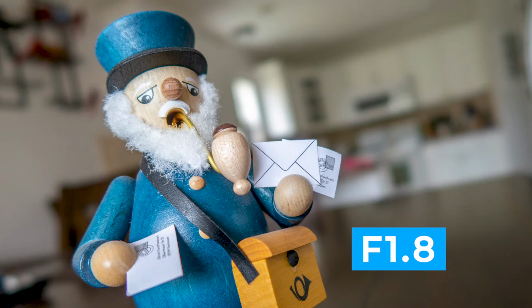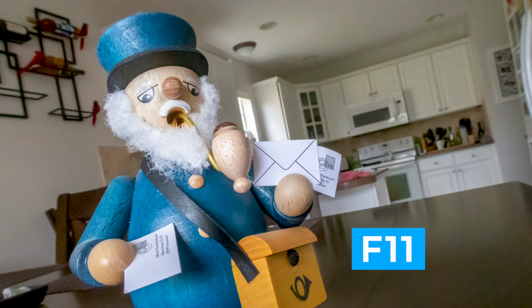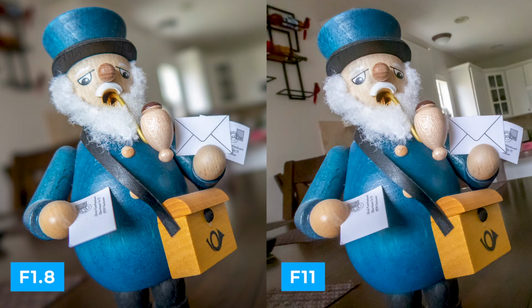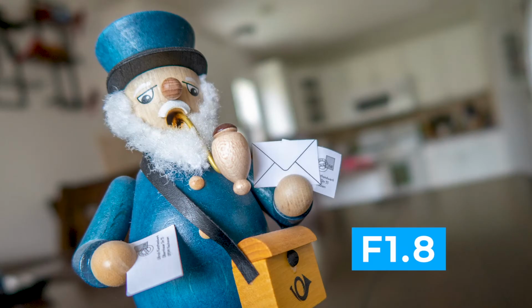behind your subject. Take a look at this photo. The first one is taken at f1.8 and the second is taken at f11. Take a look at the difference between the background here. In the first one, the background is very blurry. It's hard to tell what some of the background objects are at all. In the second one, they're almost just as in focus as our subject itself. The first one looks much better in my opinion, because it really focuses the viewer's attention on the subject.